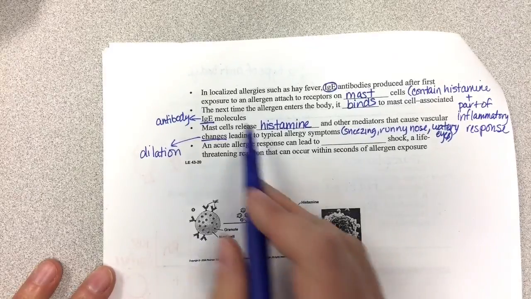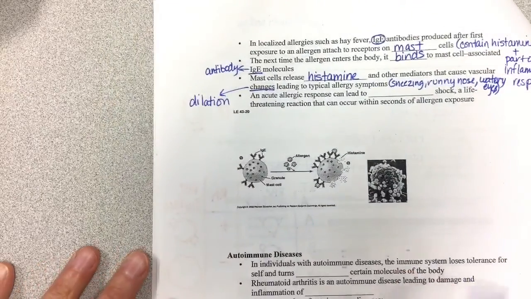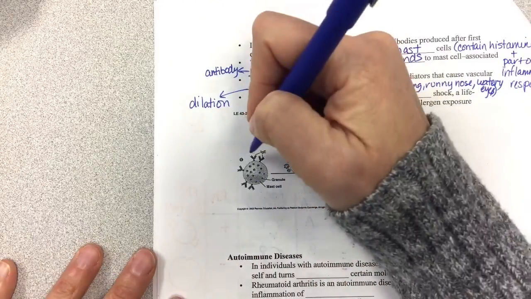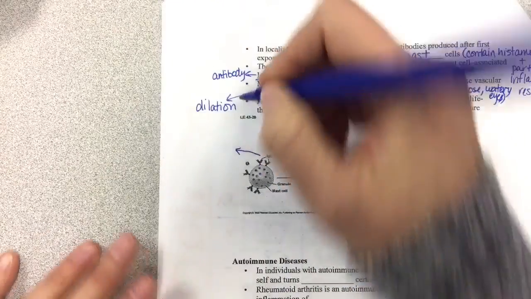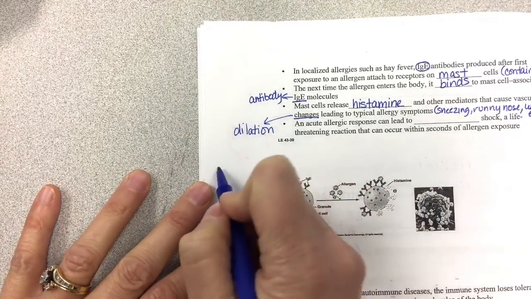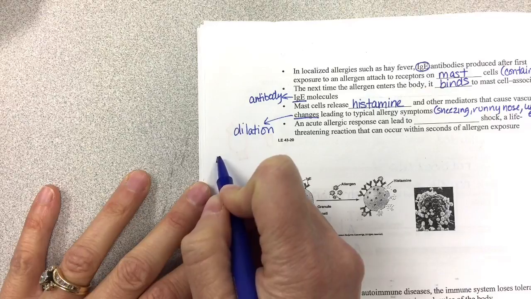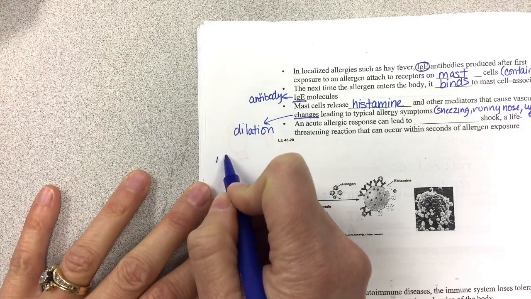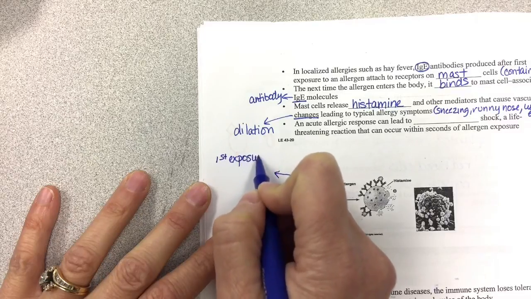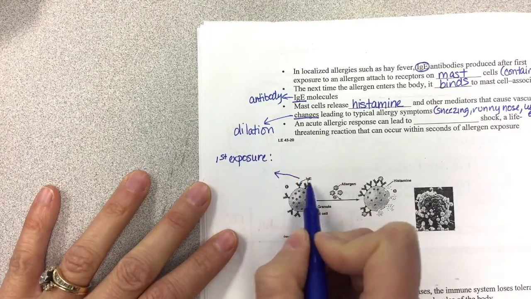So let's look at this picture that describes this. Here's your IgE molecule. Let's write some things about this. These are antibodies. So the first exposure to an allergen, this is what happens.